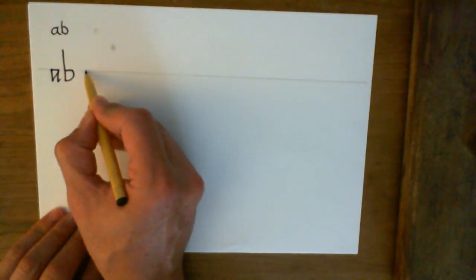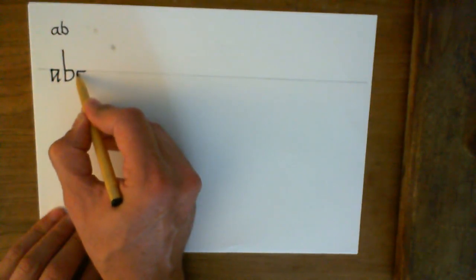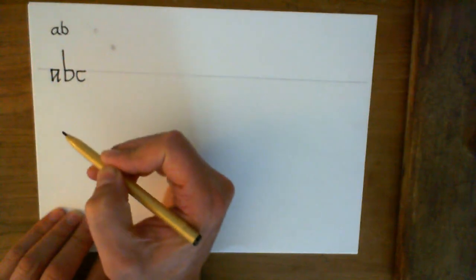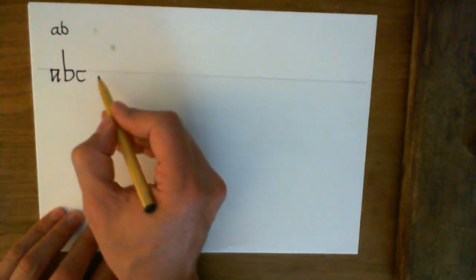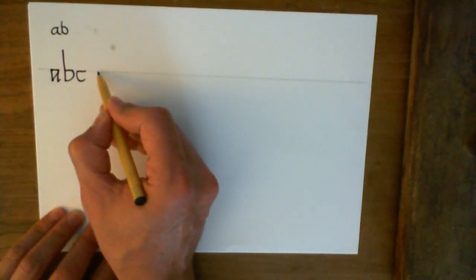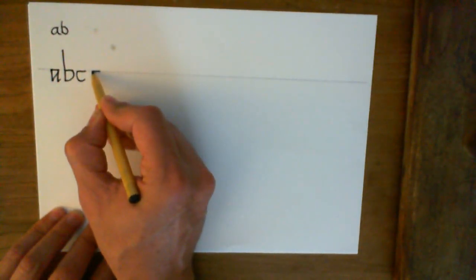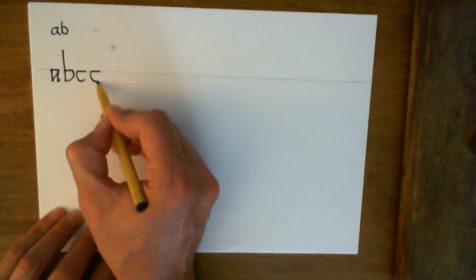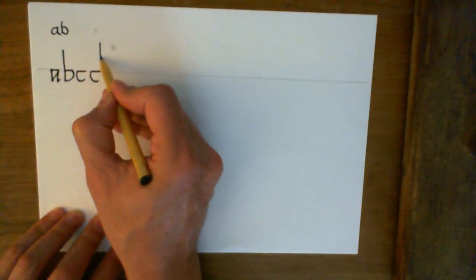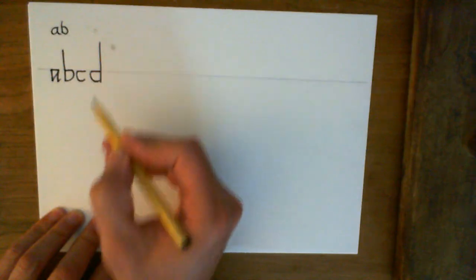C, the same thing. We use the straight line and then we come around like this. D, same thing. We use the straight line and then we come around and then we do our D stroke like that.